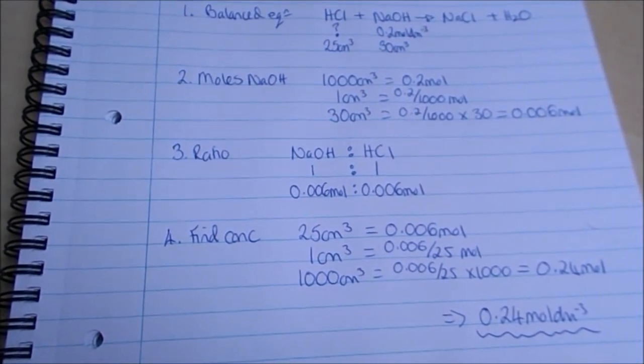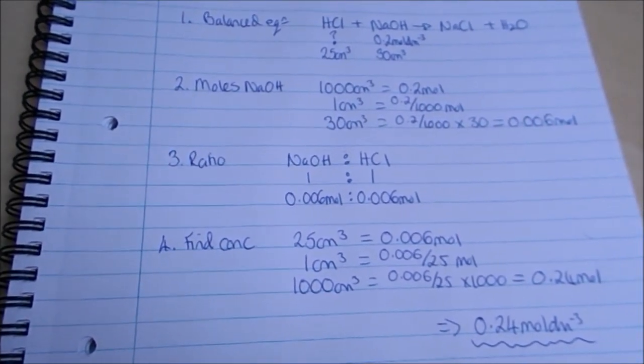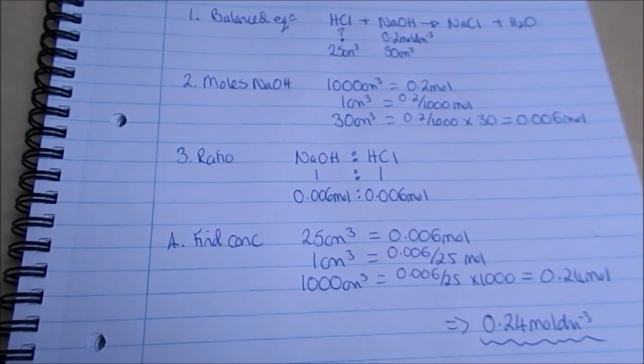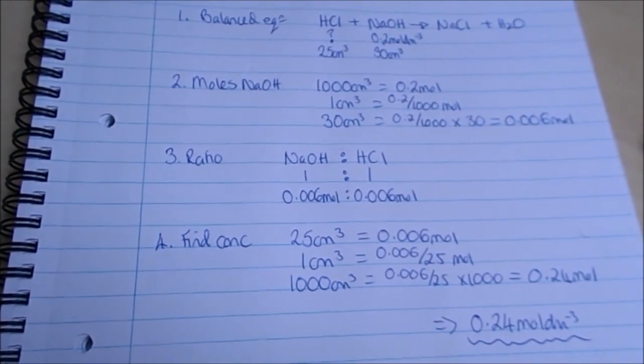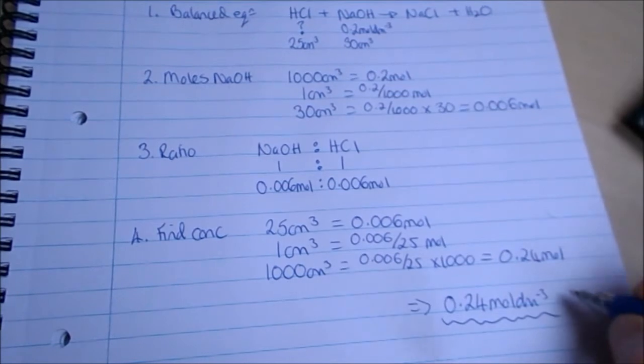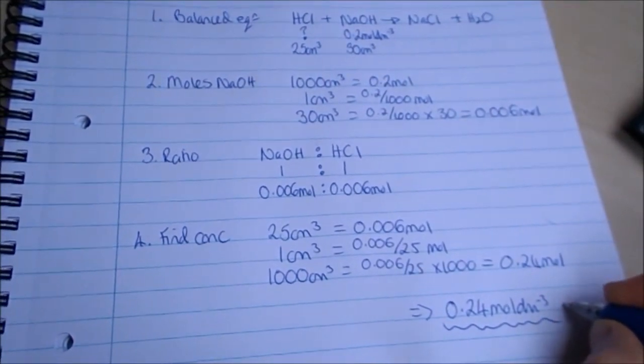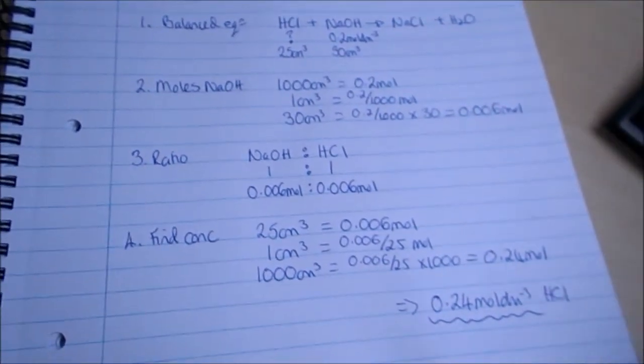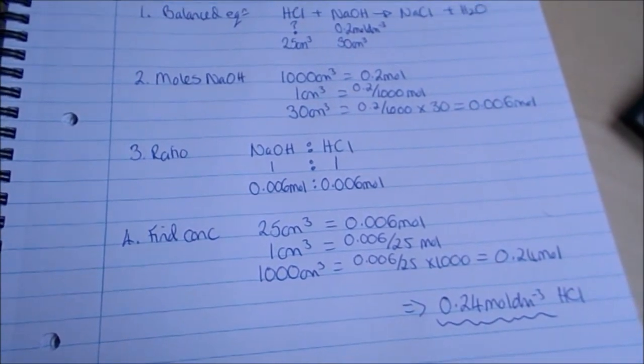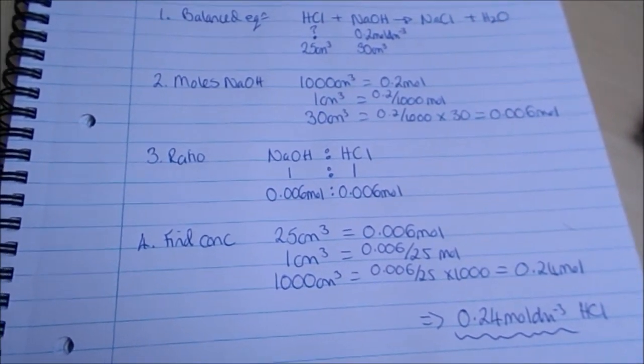So please, please, please lightly annotate your work so we can see what it is that you're calculating at any given time. And actually looking at mine, it would probably be a good idea just to write HCl down at the end. So that was my final concentration of hydrochloric acid.